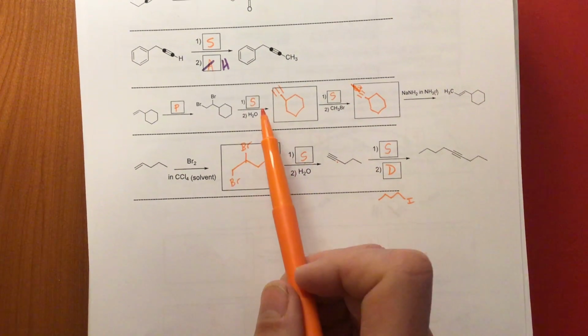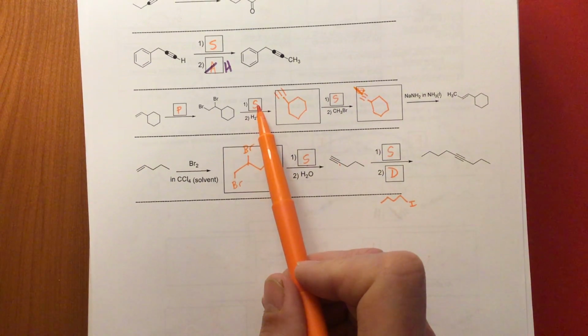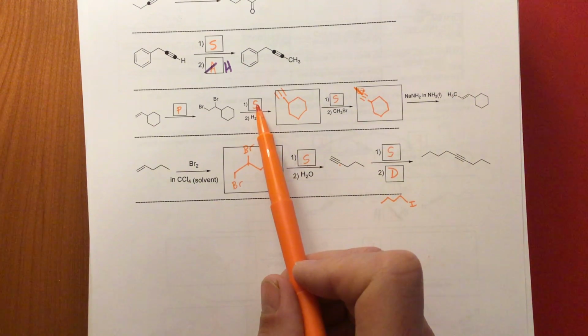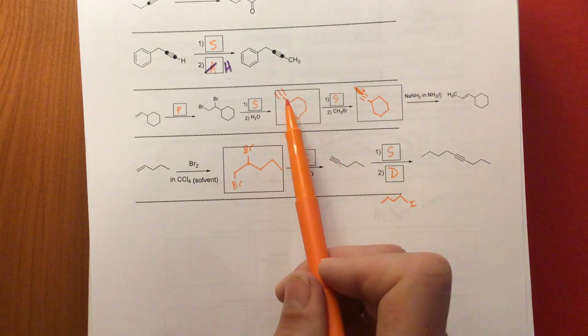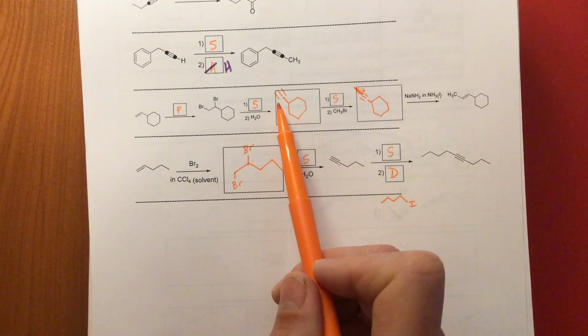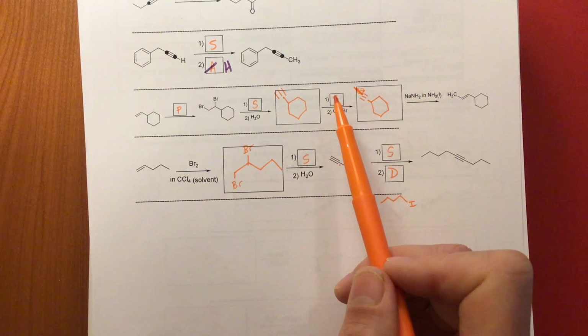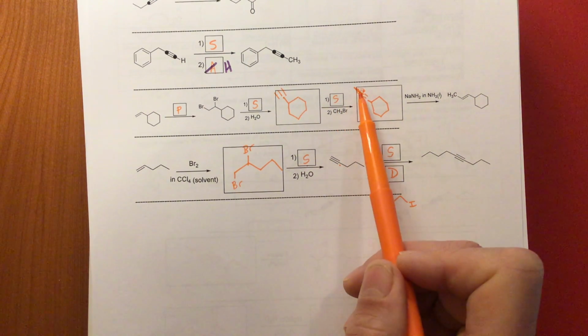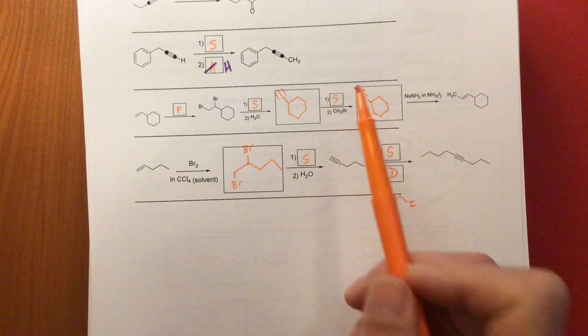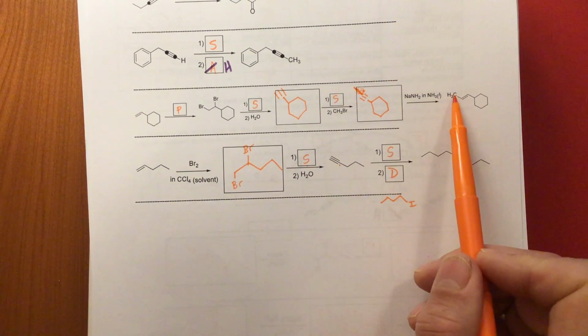So I'm going to go back to this one for a second. So strong base would deprotonate, so it would eliminate the bromines, and with water that would give us our terminal alkyne. And then adding another strong base with our methyl bromide would add another carbon on. Okay, so that's what I was thinking. We got this extra carbon here.